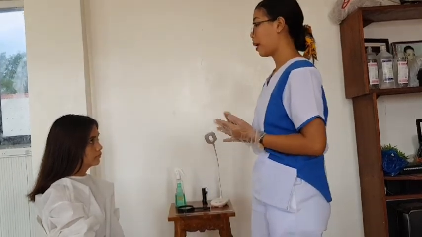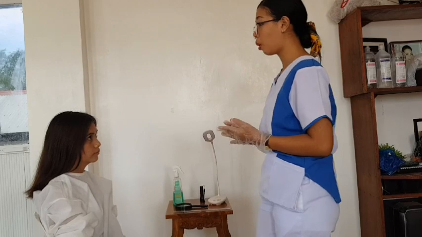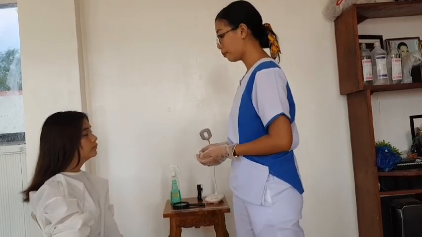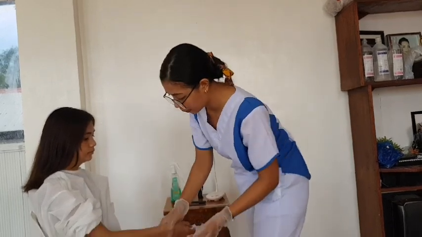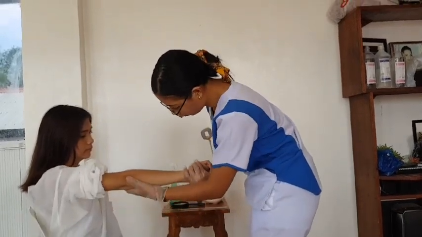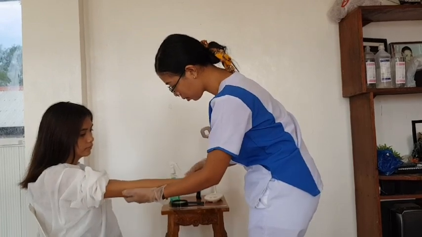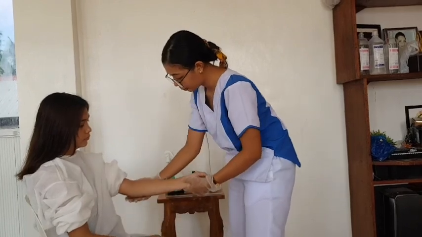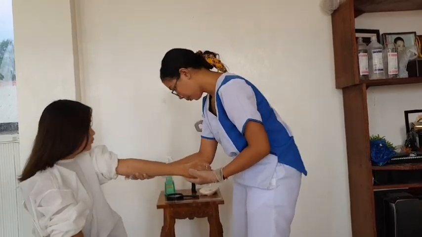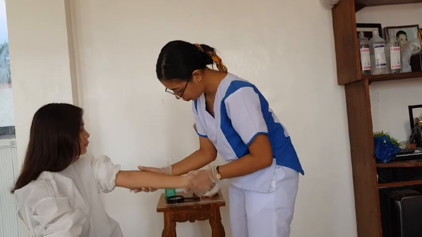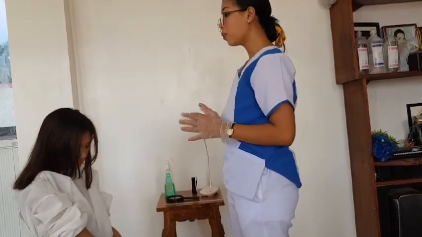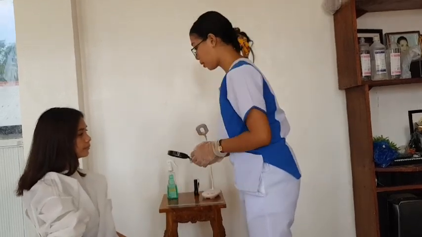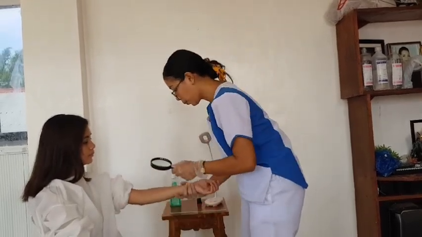And now, I'll be inspecting the skin of the patient. So, ma'am, I'll be inspecting the color and variation of your skin. May I ask to touch your skin, ma'am? Yes. To inspect that, I have to check if there are scars or stretch marks. Okay. So next, I'll be using a magnifying glass to see if there's any lesion on your skin.